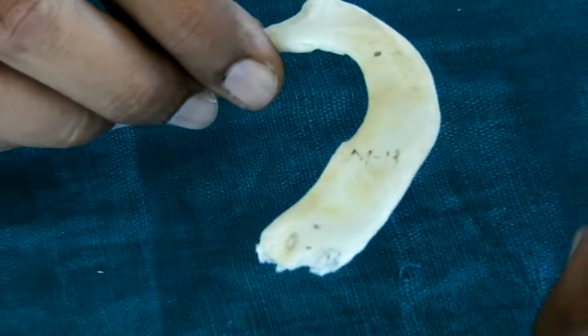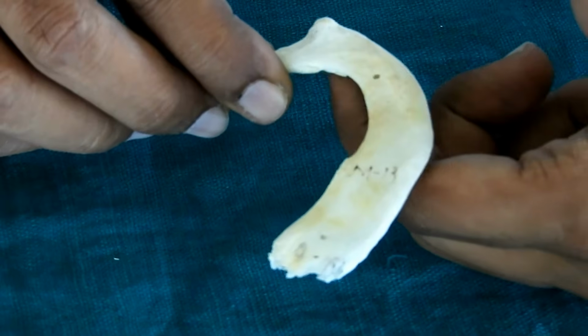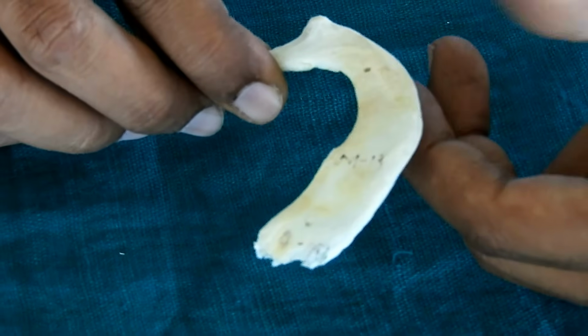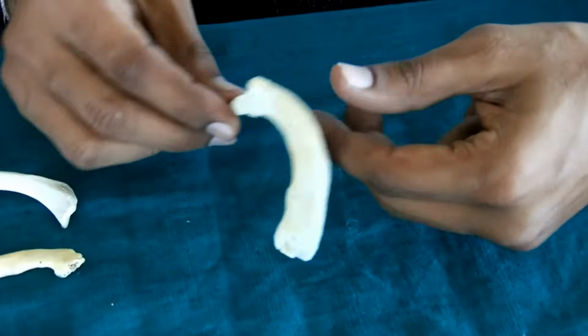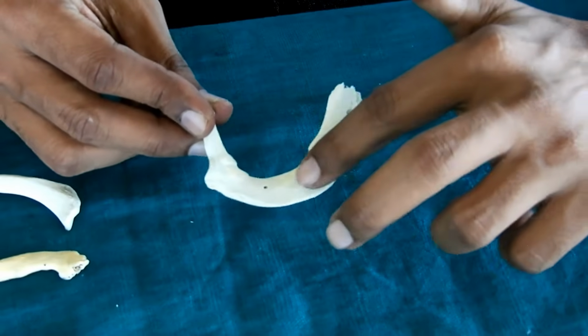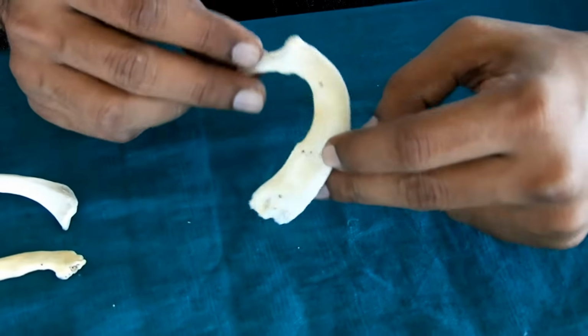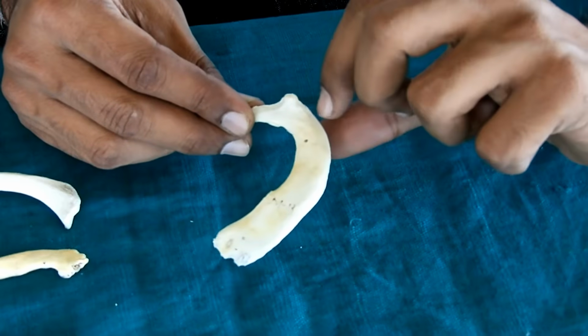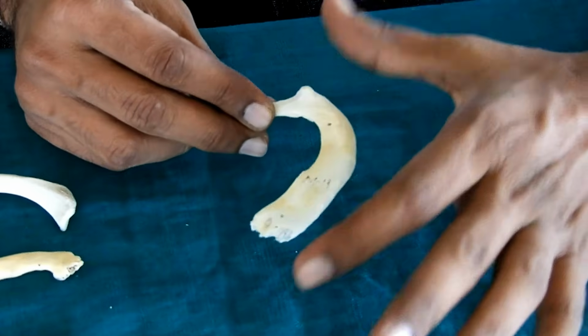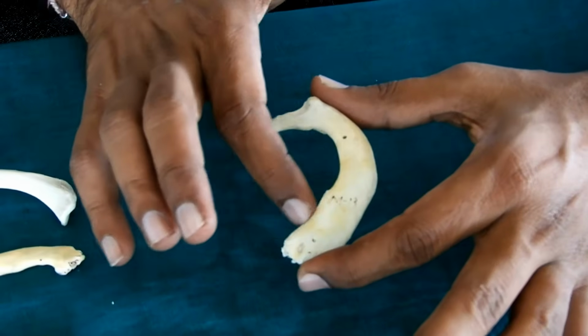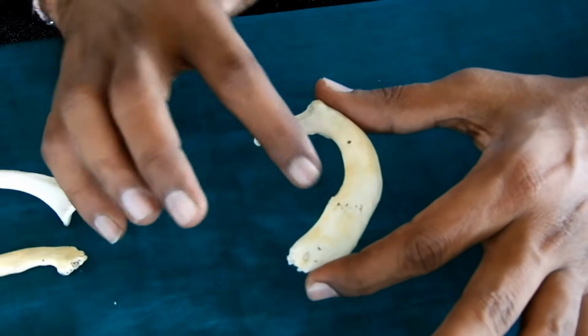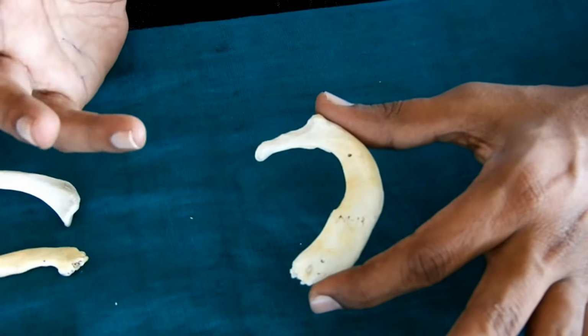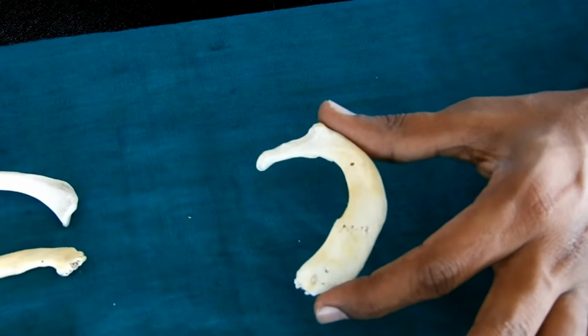The inferior surface is smooth and the costal groove is absent. This is the inferior surface. The outer border is convex. It is thick behind and thin in front, and the inner border is concave. On the inner border there is a scalene tubercle. So these are the features of the first rib.